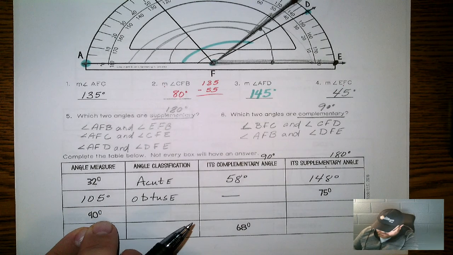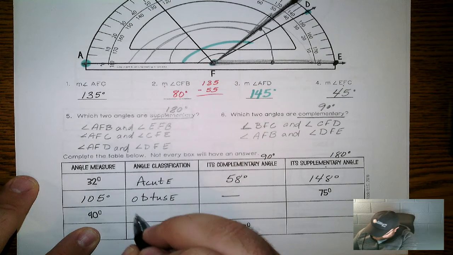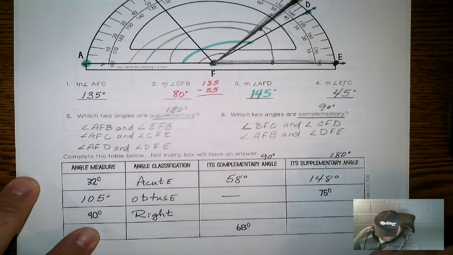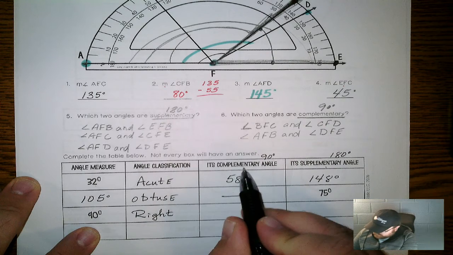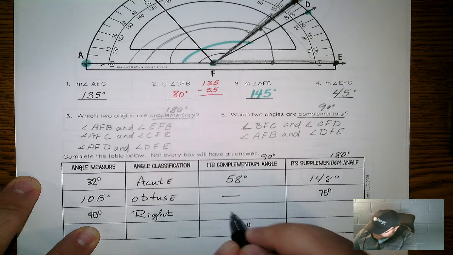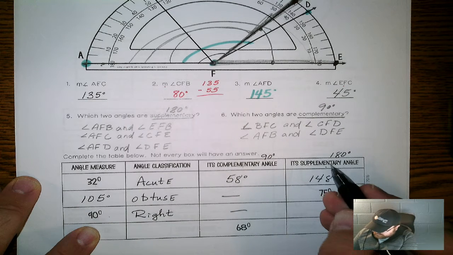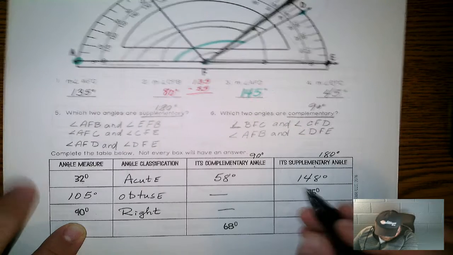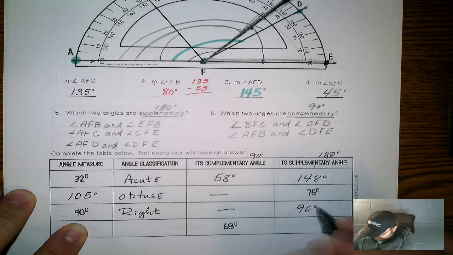Your next is a right angle, which is 90 degrees. So it's a right angle. You're not going to have a complement because you're already at 90 degrees. Your supplement, what do you need to add to 90 to get to 180? And that'd be another 90.